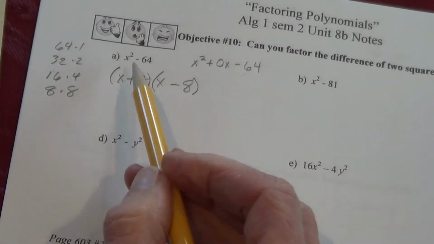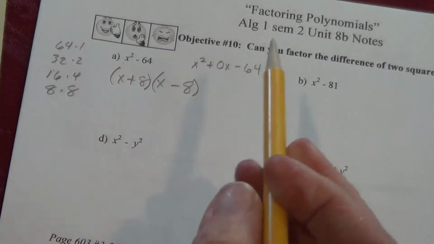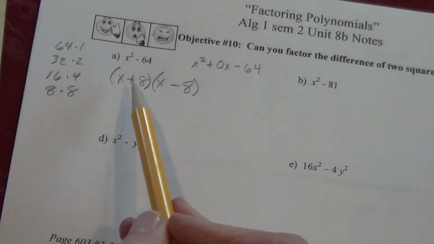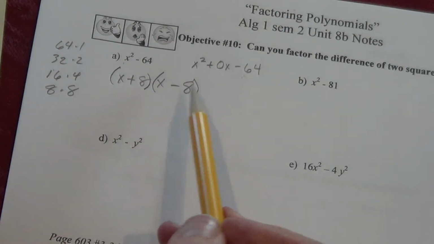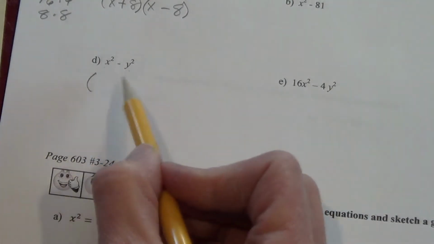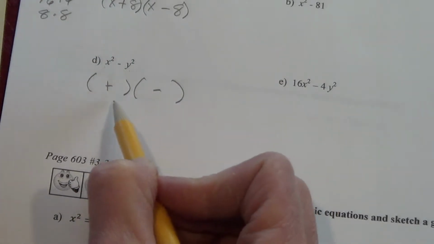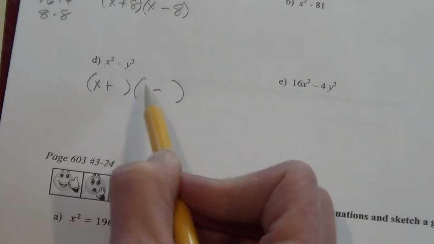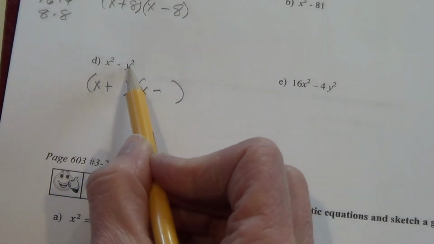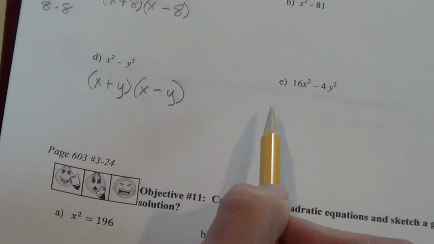These get really fast as soon as you can recognize that that's a perfect square minus a perfect square. I suggest that you just go right into the factors. So we have a perfect square minus a perfect square. We know one's going to be plus, one's going to be minus. And now we bring down the x, the root of it. We bring down y, the root of y squared. And there's your answer.